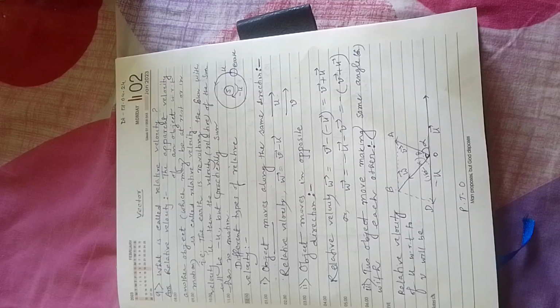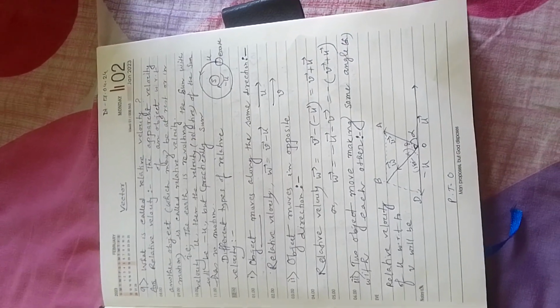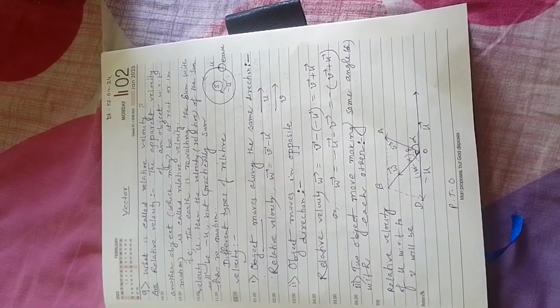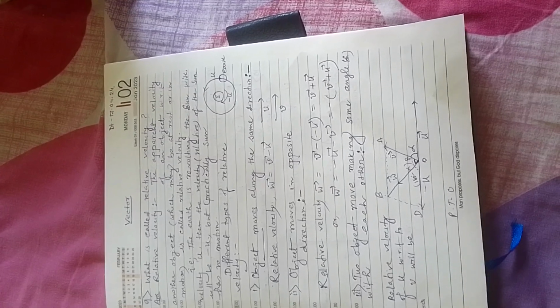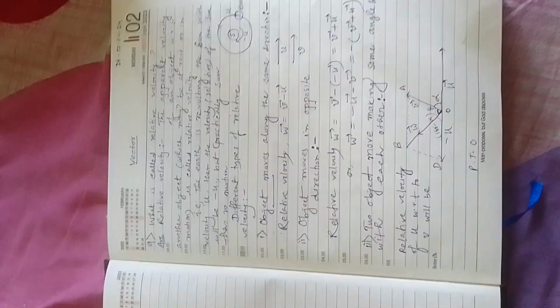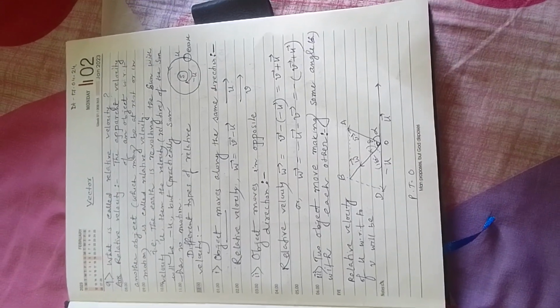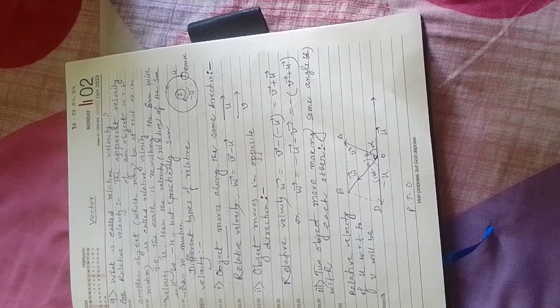So it is clear from the above discussion that when the two objects move along the same direction, the velocities should be subtracted, and when the objects are in opposite directions, the velocities will be added, and that will be the relative velocity.